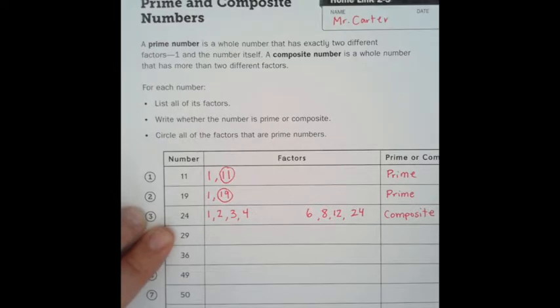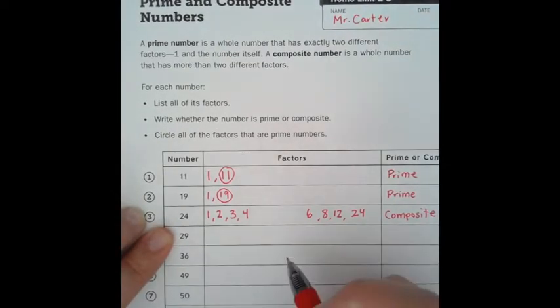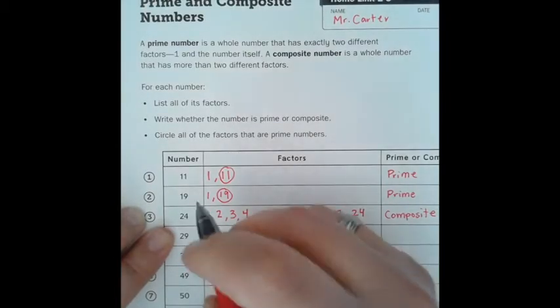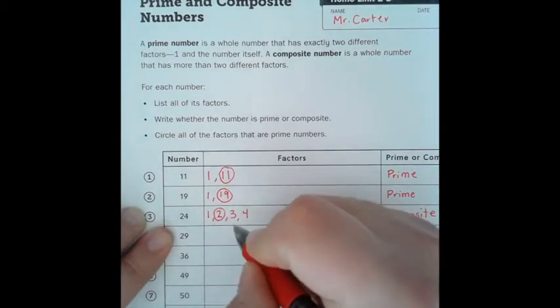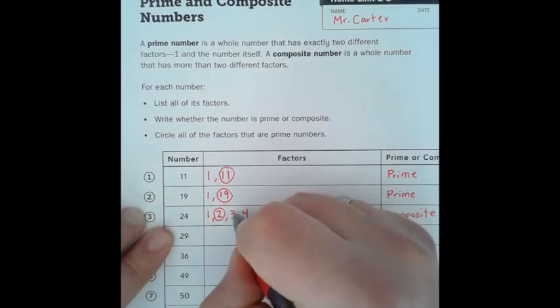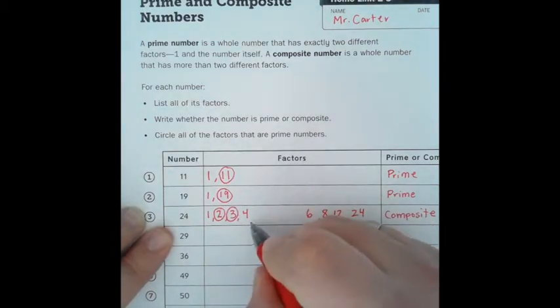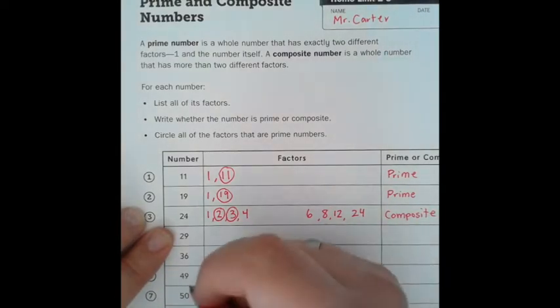Okay, and now we're going to go back and look through all our numbers to see if there are any factors that are prime numbers. So 1 is not a prime number, but 2 is, because the only way you can get 2 is 2 times 1. 3 is a prime number. 4 is not prime because you can go 1 times 4 and 2 times 2. And that is it. The rest are composite numbers.